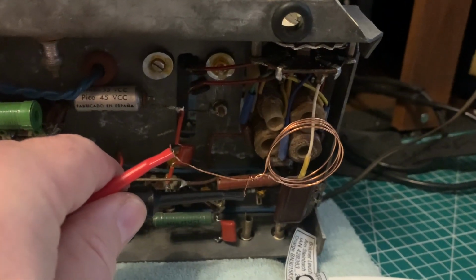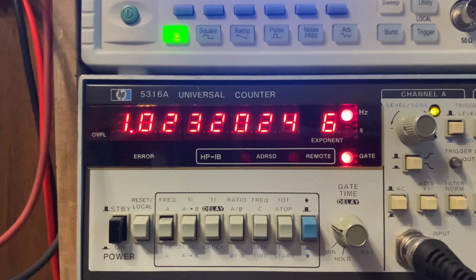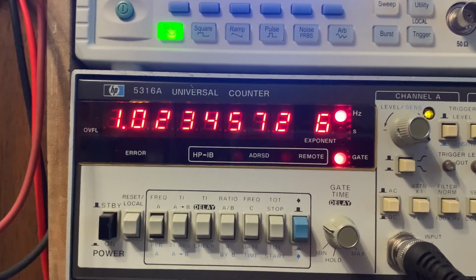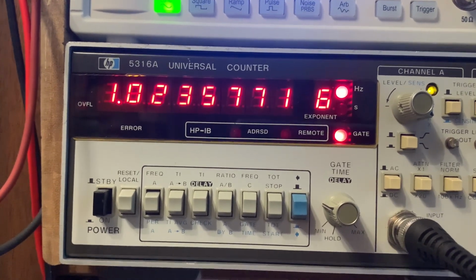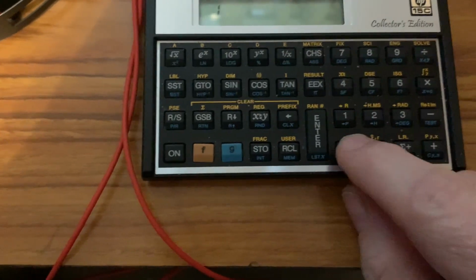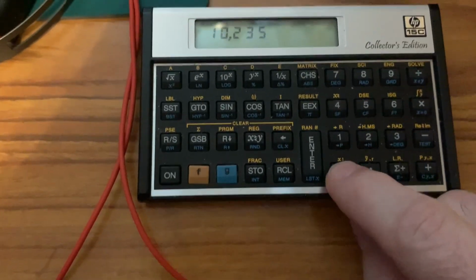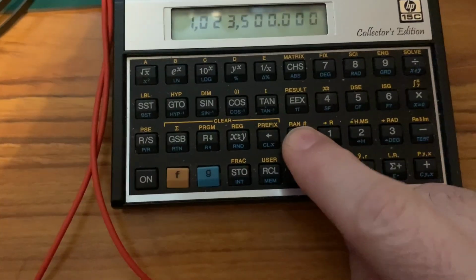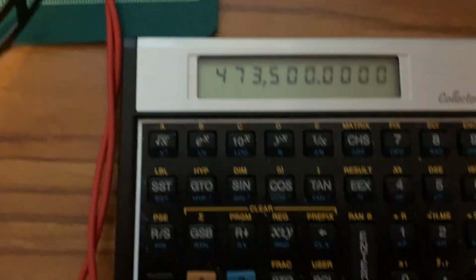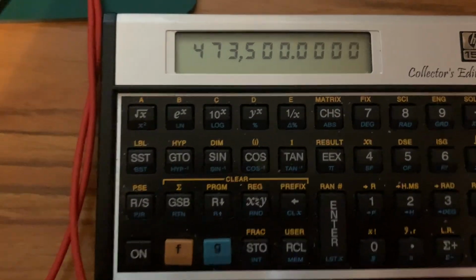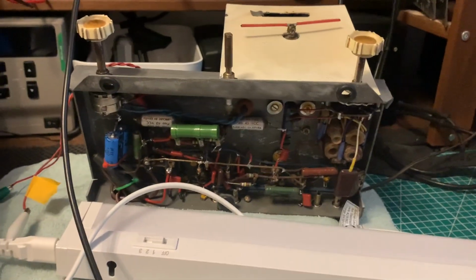Okay, and when I'm down at the bottom, sniffing the oscillator, I'm at 1.023, good enough, 1.023, maybe 1.0235. Okay, let's try that. 1.0235. And then it's 550. Yeah. 473, give or take. So, local oscillator, 473 on the AM bands.